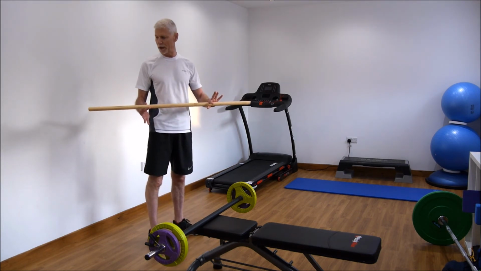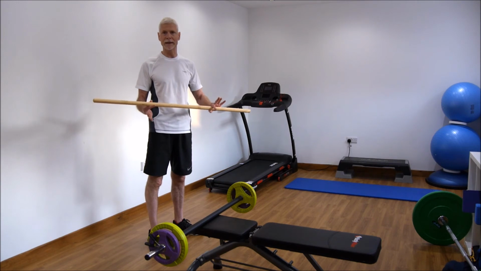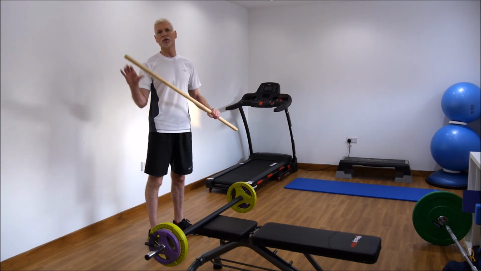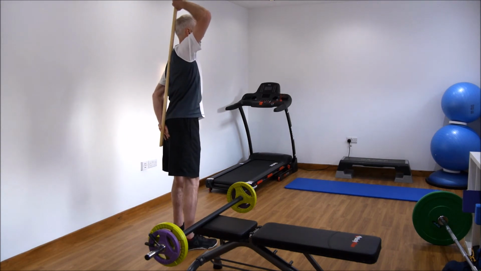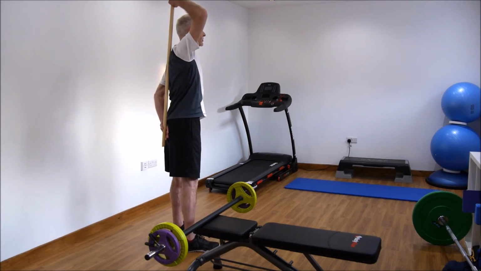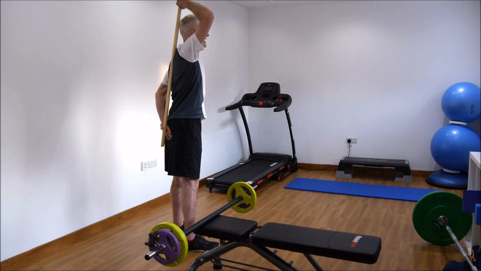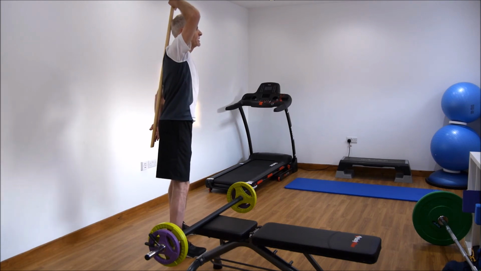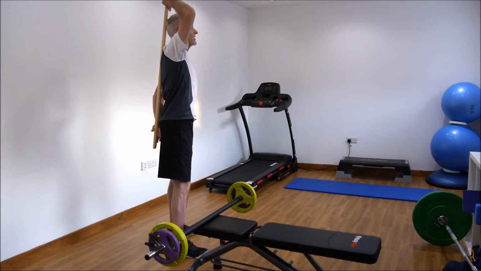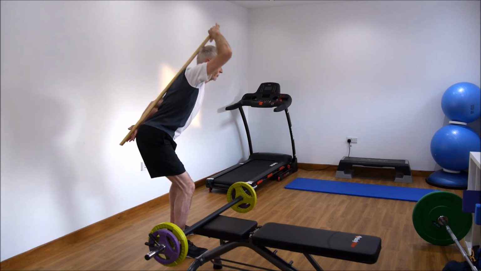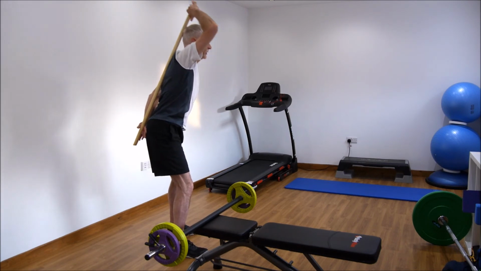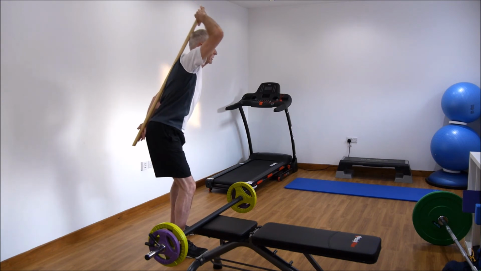So, simple broom handle here. If you find it difficult to perform that action, just align the broom handle along the spine. So it's touching the head, it's touching the shoulder, and it's touching the tailbone. And the action now is to dip down on the hips and knees, but to angle forward to 45 degrees, keeping the spine on the broom handle.